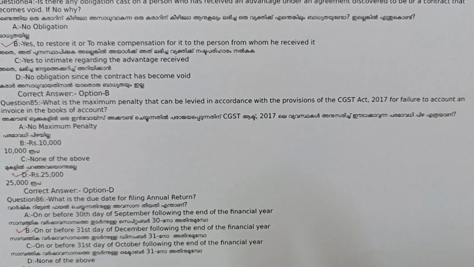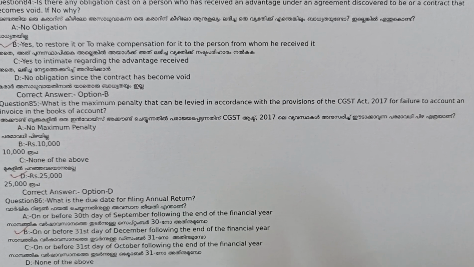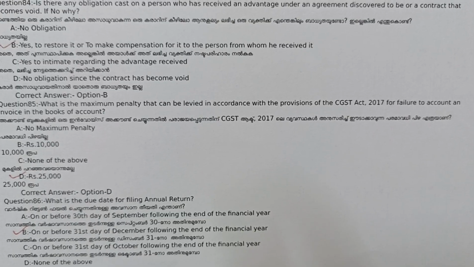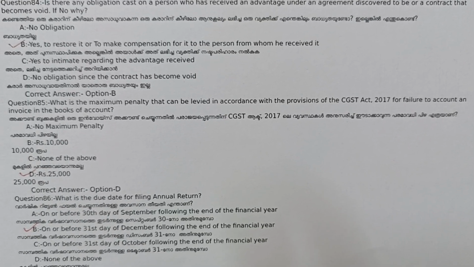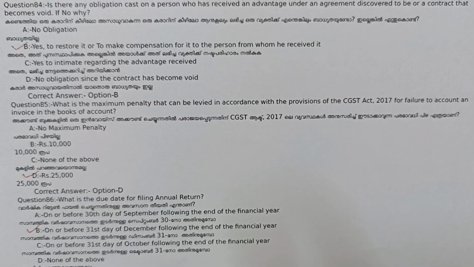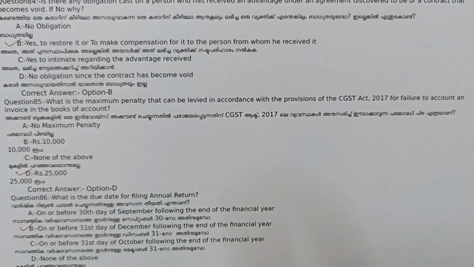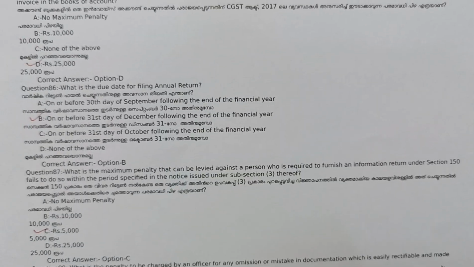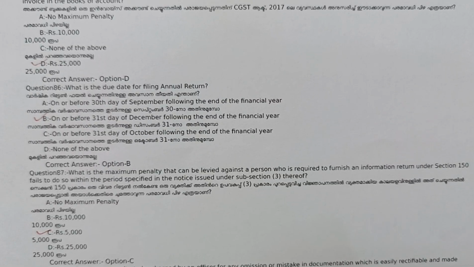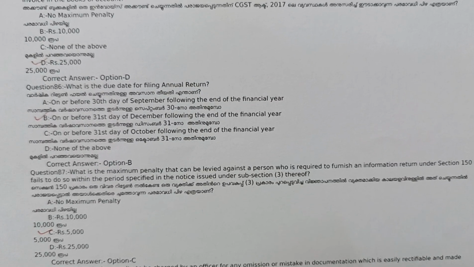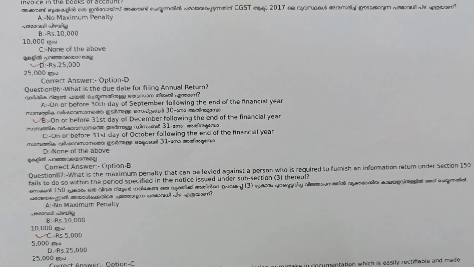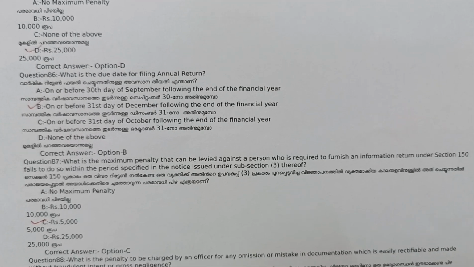Question number 85. What is the maximum penalty that can be levied in accordance with the provisions of the CGST Act 2017 for failure to account an invoice in the books of account? Correct answer, rupees 25,000. Question number 86. What is the due date for filing annual return? Answer, on or before 31st day of December following the end of the financial year.